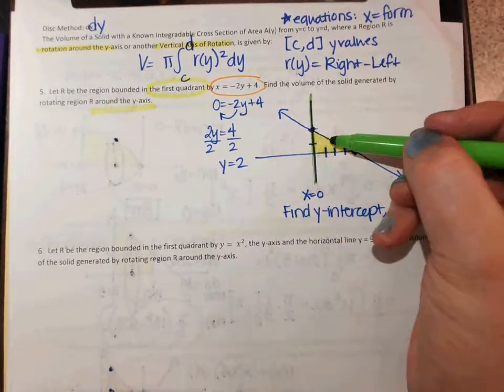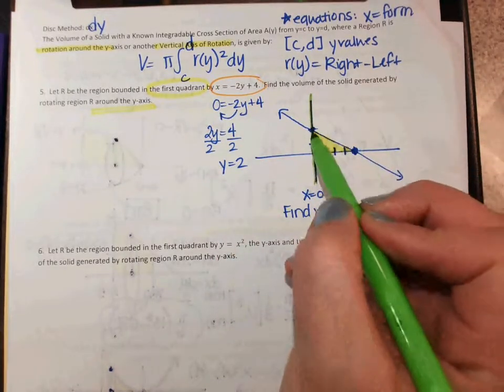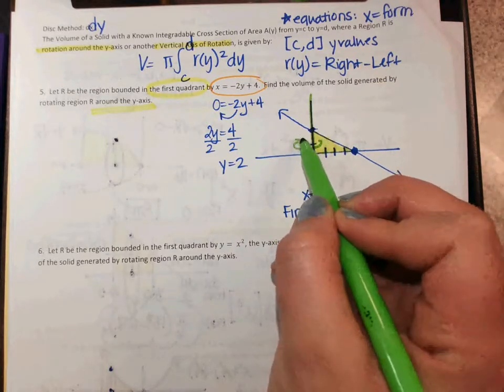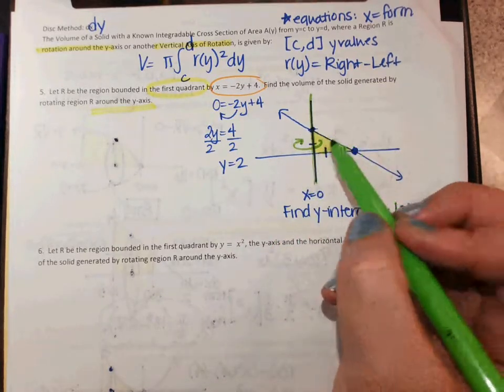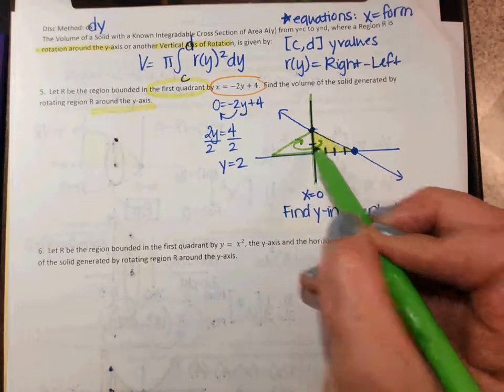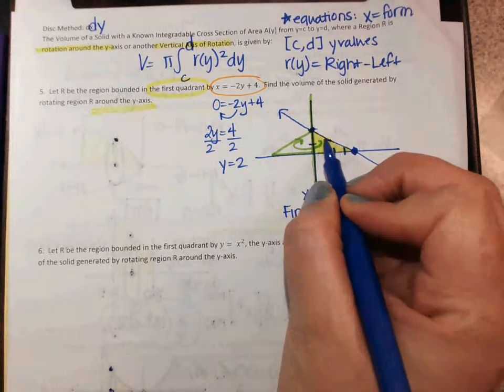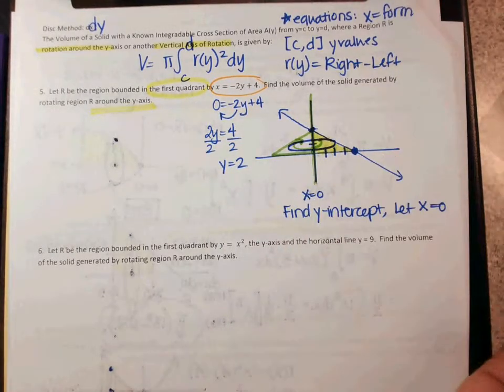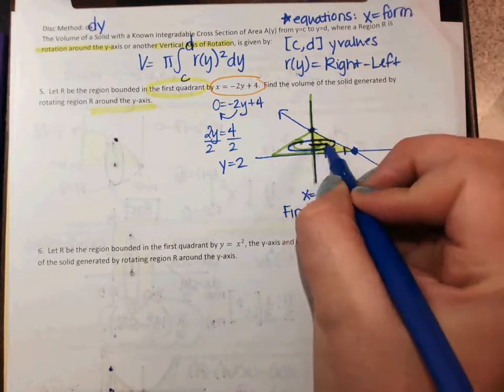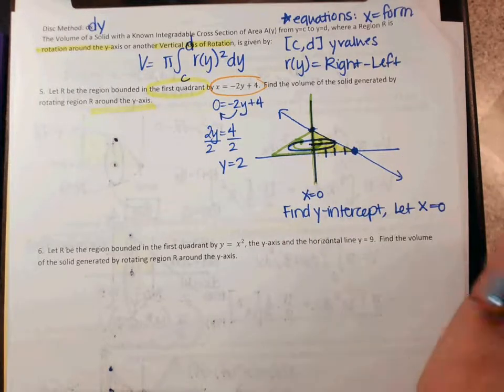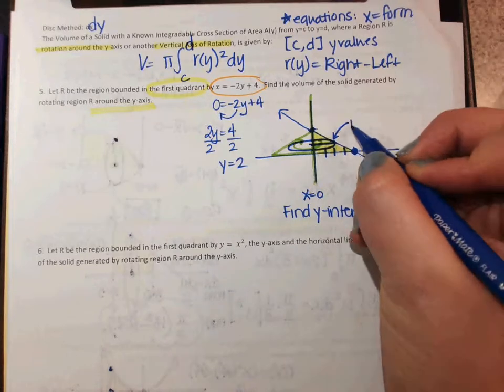So rather than reflecting it down, I'm going to think about I'm spinning it this way. And so it's going to end up over here. Does that make sense? So what shape is that going to make once I rotate it around? Like a cone, right? And if I slice the cone, what shape would I see in the middle? A circle. And where's the radius of the circle going to be? Right to left. That would be your radius right there.